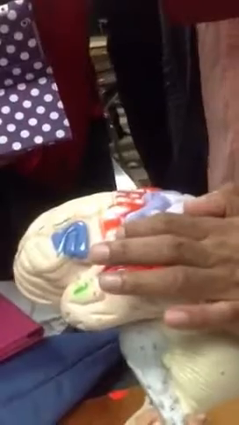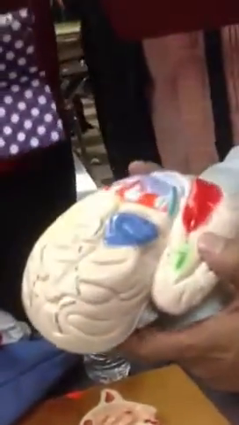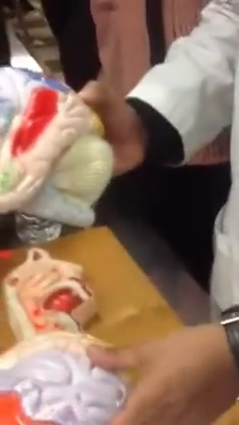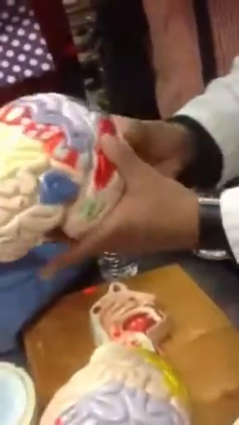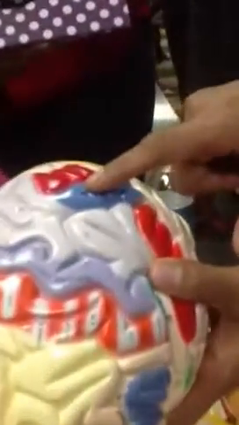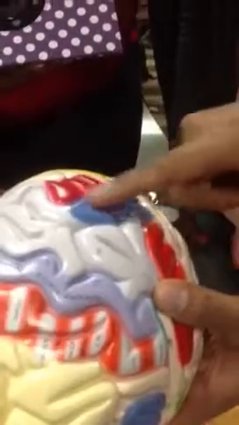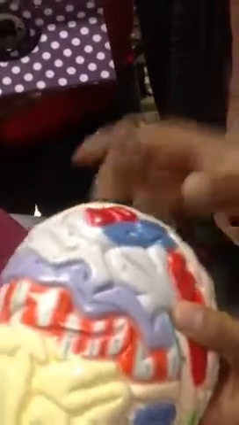And area 43 is right here on the tongue. You can see the tongue written over here. That is area 43. And 44 and 45, this class is turning into a math class. Areas 44 and 45 are right here. Sensory speech, and we call it Wernicke's area. All right, Wernicke's area.